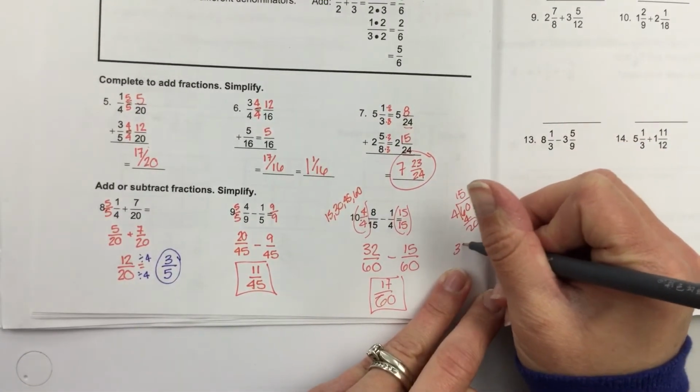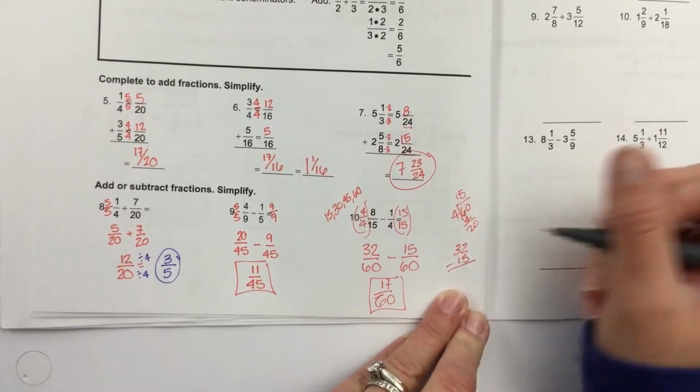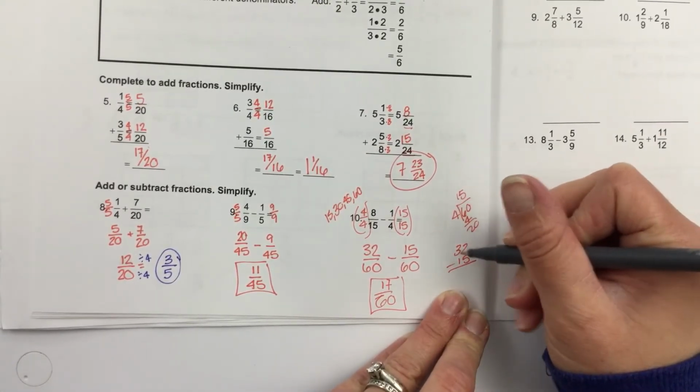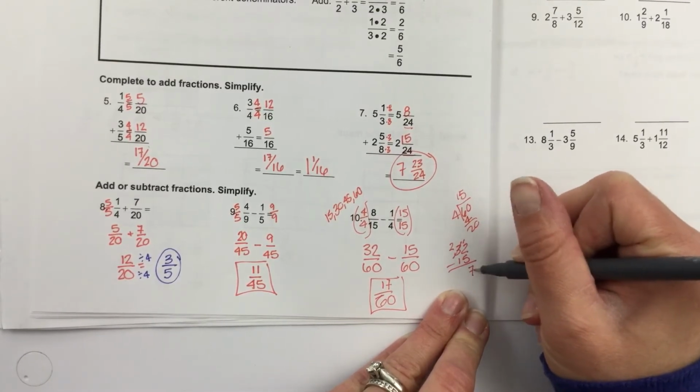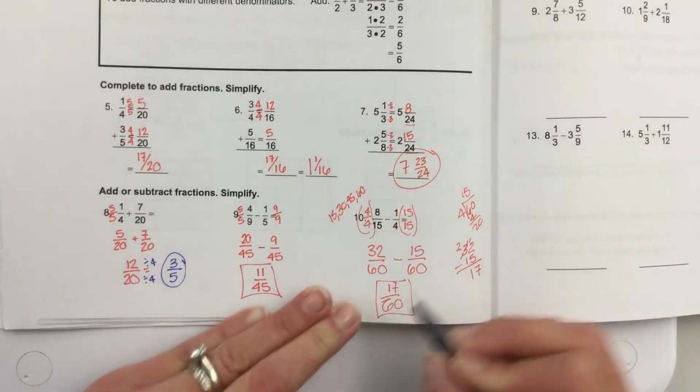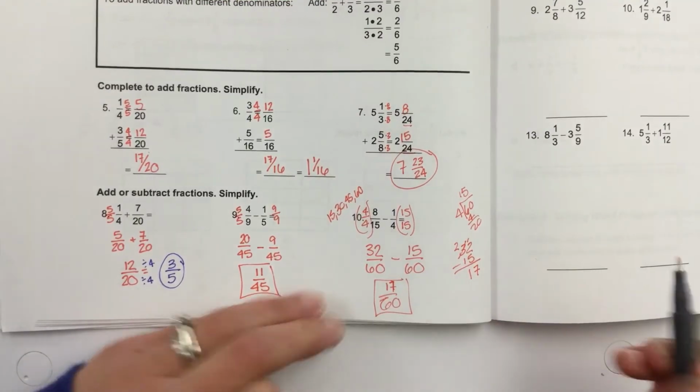You can always do this off to the side if you can't do it in your head. 5, you can't take away from the 2, so you borrow. 12 minus 5 is 7. That's how I did that one in my head.